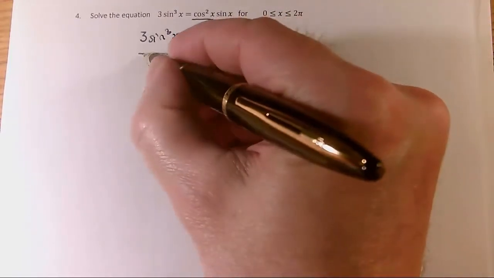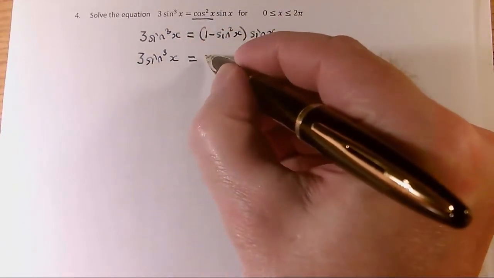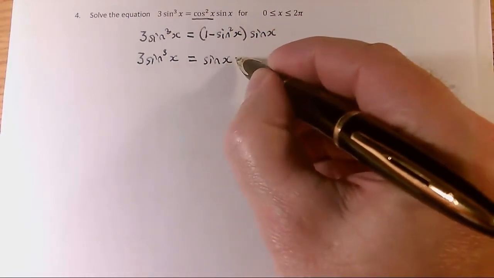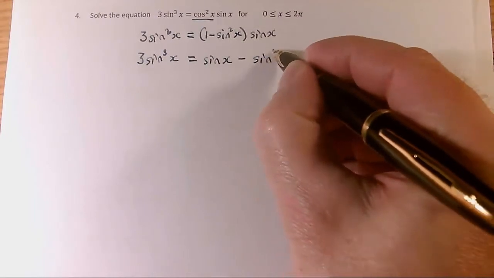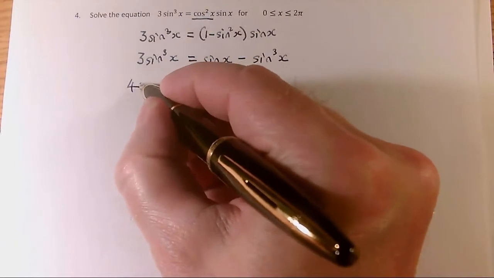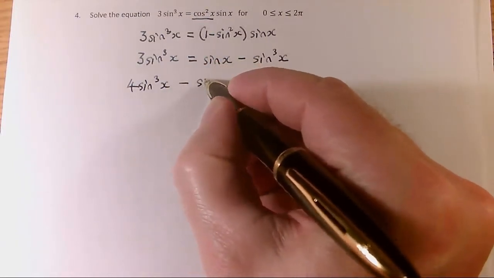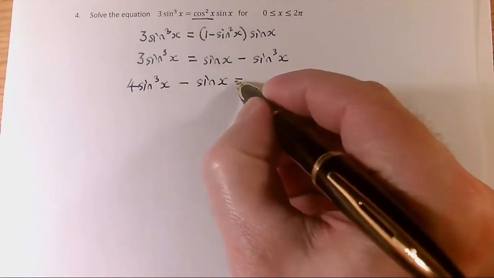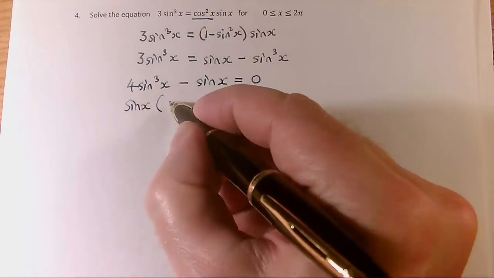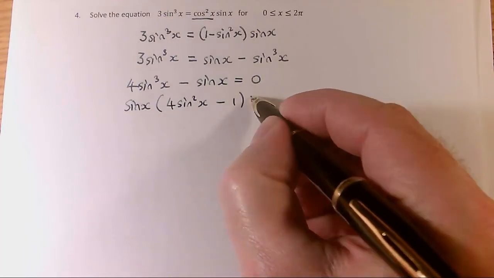And now I can multiply this out. So it's 3 sine cubed x equals 1 sine x minus sine squared x times sine x is another sine cubed x. Okay, I'm going to get all the terms on one side, so 4 sine cubed x, adding sine cubed x to both sides, minus sine x, subtracting that from both sides, equals 0. So sine x is a common factor, so I'm going to get 4 sine squared x minus 1 equals 0.